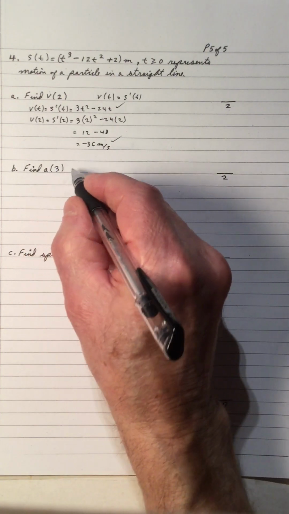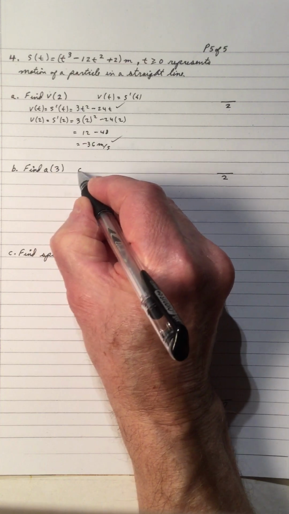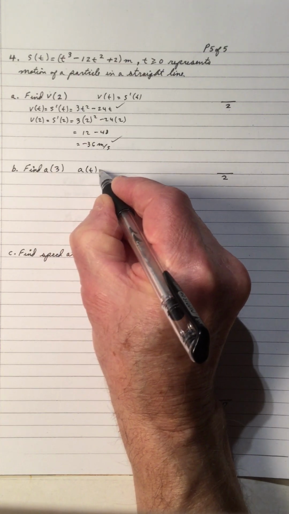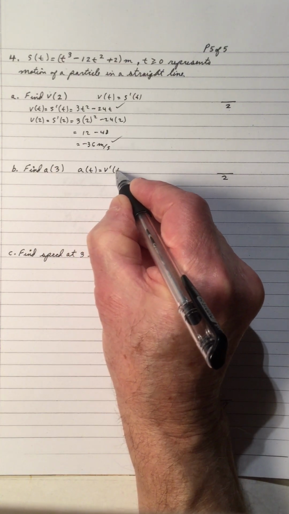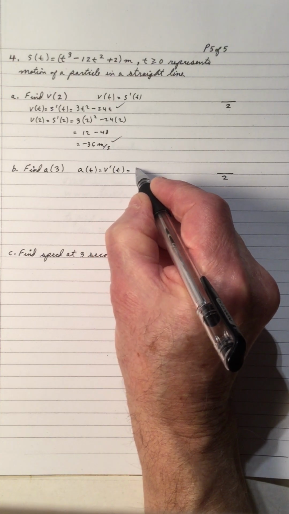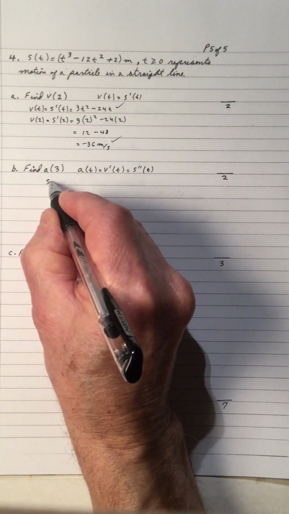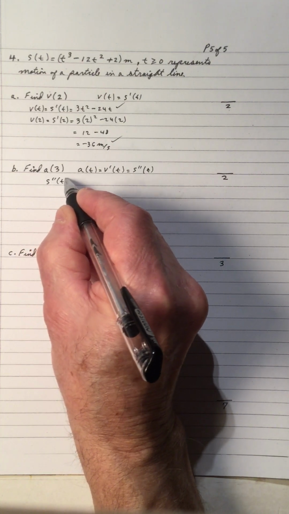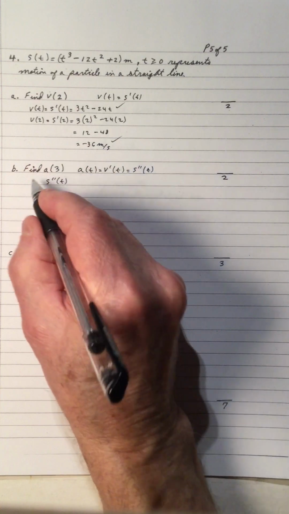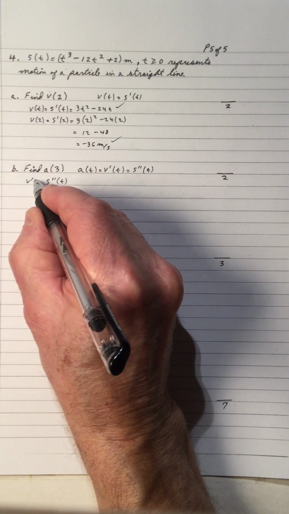So a is acceleration. So the acceleration is the derivative of the velocity, or it's the double derivative of the position. So let's go with the double derivative of the position, or we get the derivative of the velocity. It makes no difference.